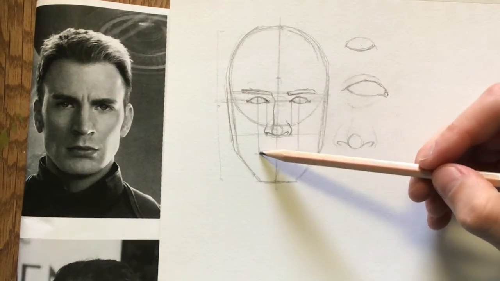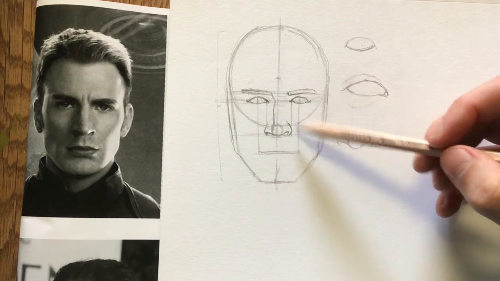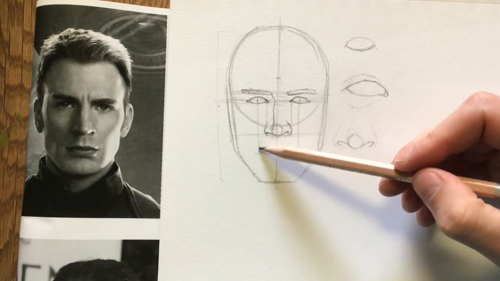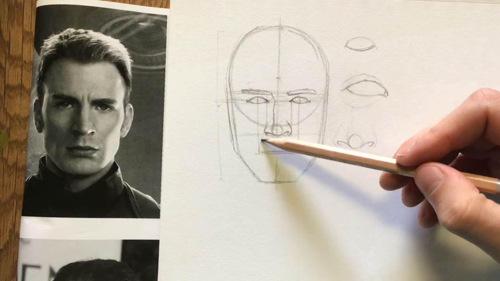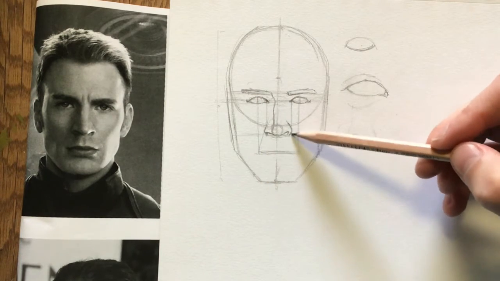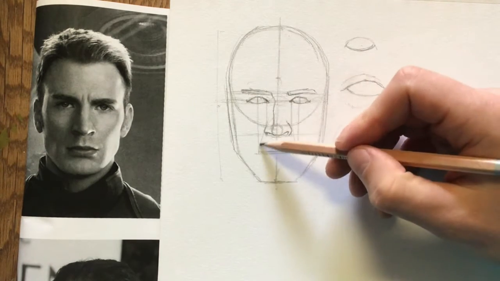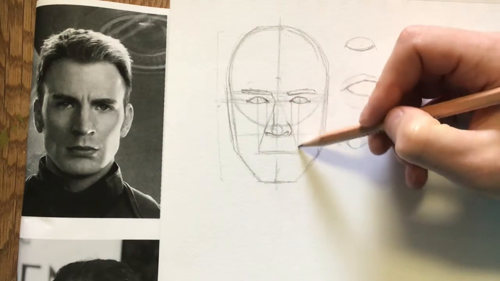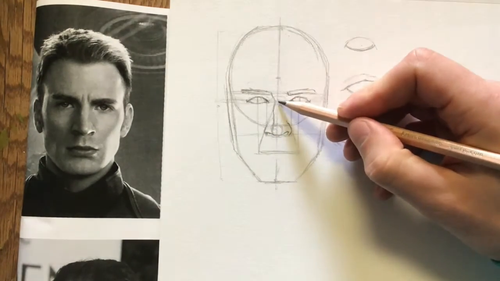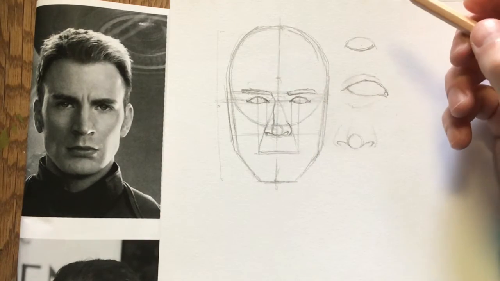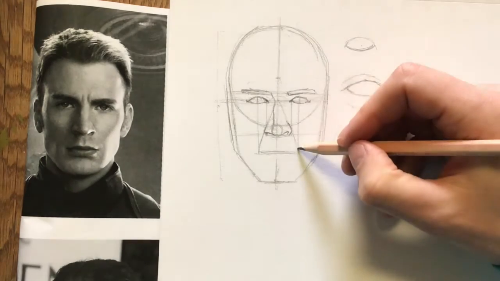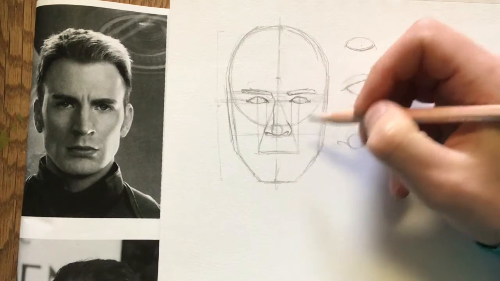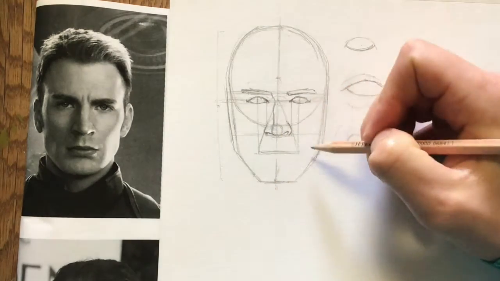Now, a good way to see if you have this lined up well, you should be able to draw a line from that point. You should be able to just clip the edges of your nostrils for your nose, and it should line up pretty well with the dead center of the head. So that's a good way to check your work, just by making a little triangle like that. Everything lines up.